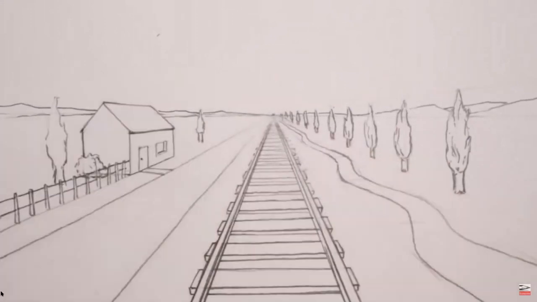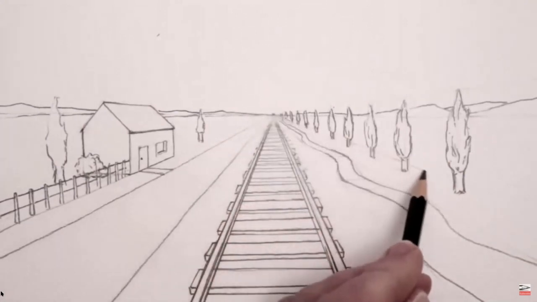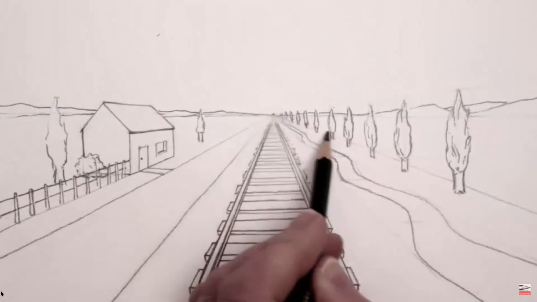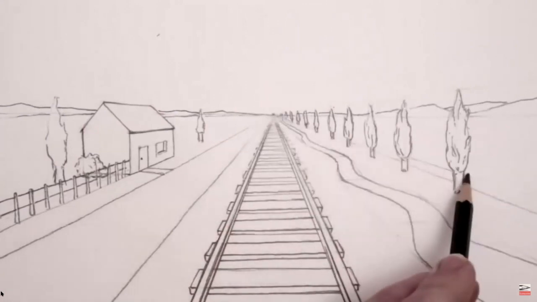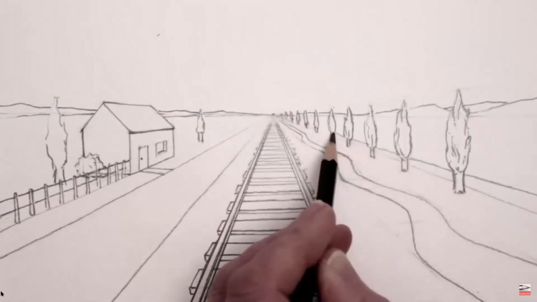So I think with this avenue of trees, I could put a little path to the right-hand side as well that goes behind the trees, and that will make the trees come forward because they've got something behind them. So therefore they're going to stand in front of the thing that's behind them.